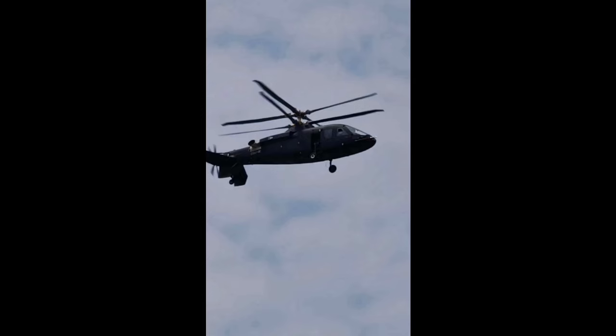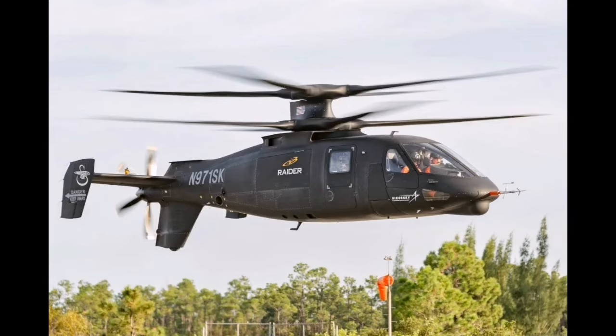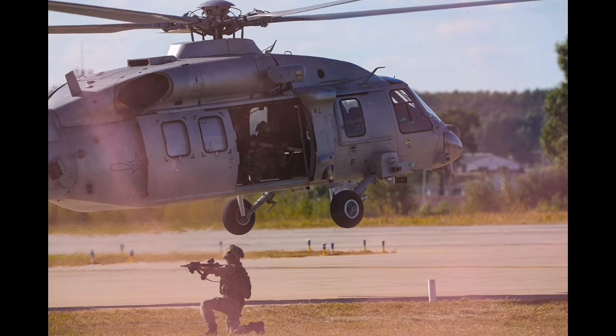This information is processed by a central computer that can automatically or semi-automatically trigger countermeasures dispensers, which release chaff to decoy radar-guided missiles and flares to decoy infrared-guided missiles.